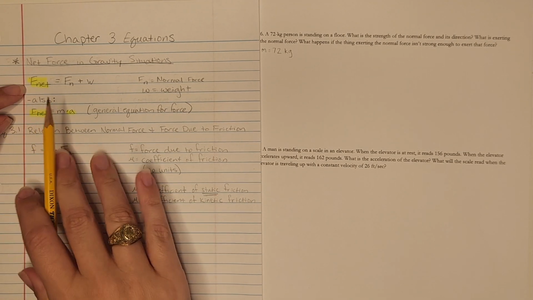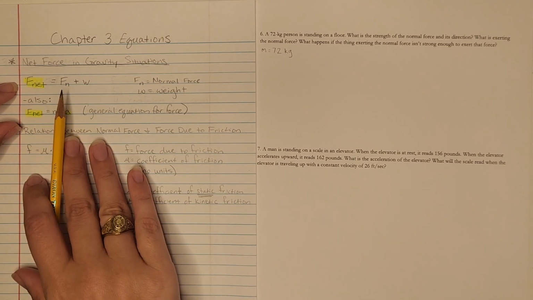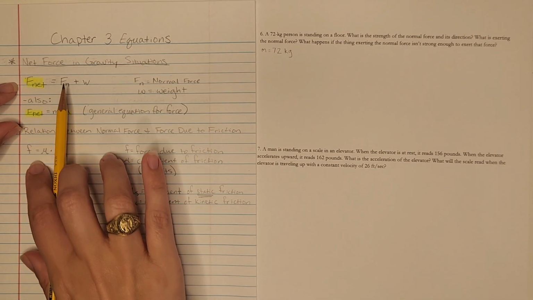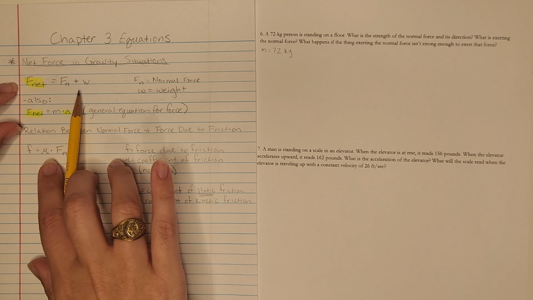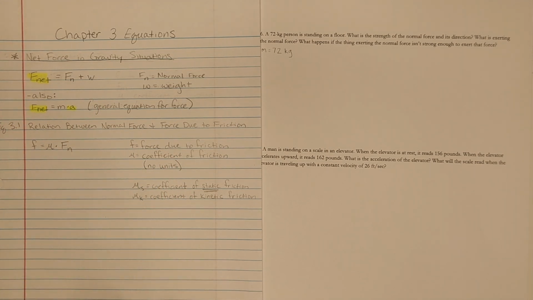The net force when we are dealing with gravity situations is equal to the normal force plus the weight. And we know from chapter 2 that weight equals the mass times the acceleration due to gravity.